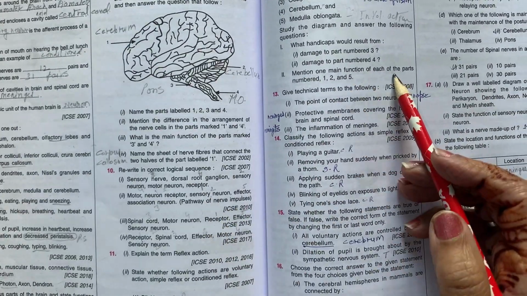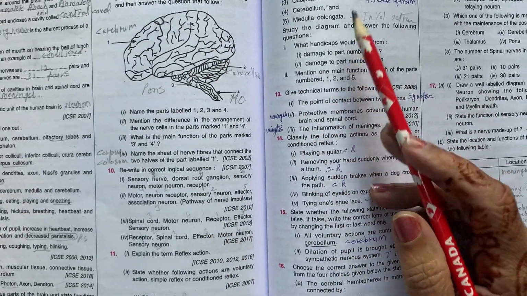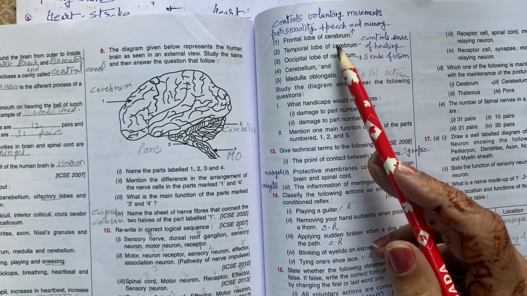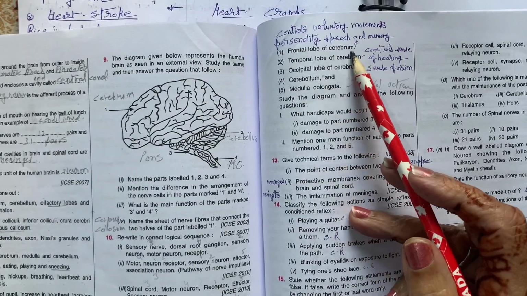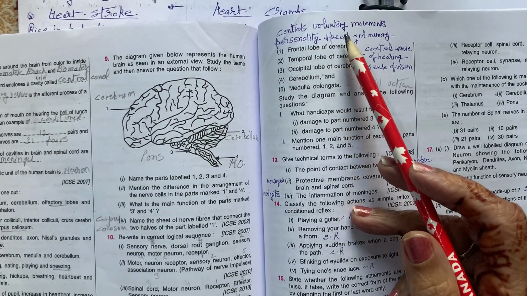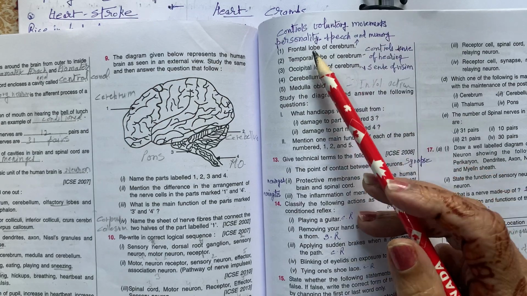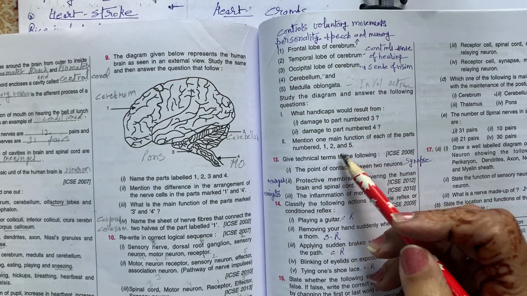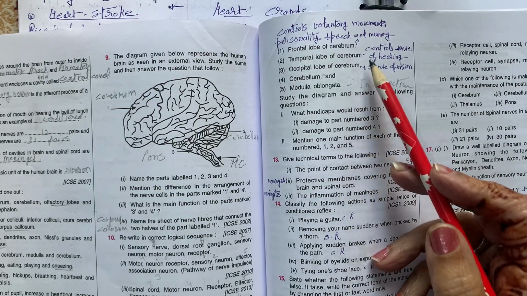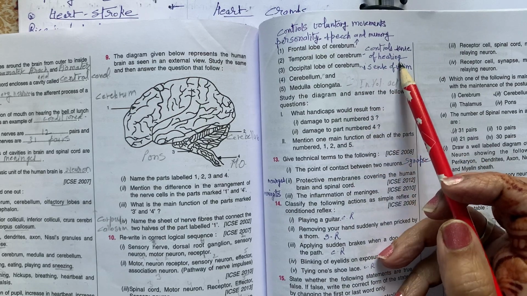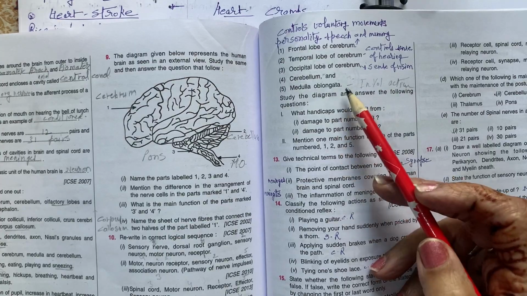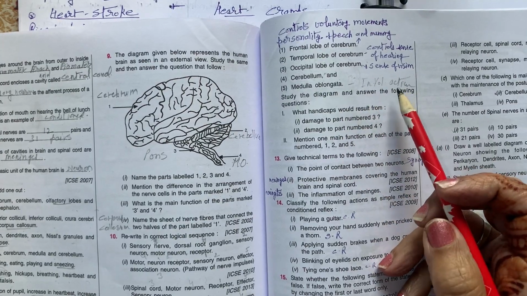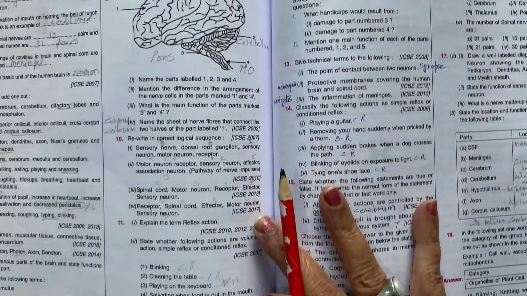Mention one main function of each of the parts number 1 to 5. Number 1 is the frontal lobe. Its main function is to control all voluntary movements, personality, speech, and memory. Number 2 is the temporal lobe. It controls the sense of hearing. And number 5, medulla oblongata, controls all your involuntary actions.